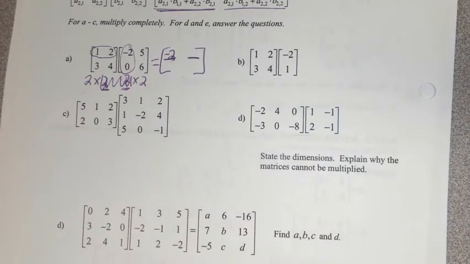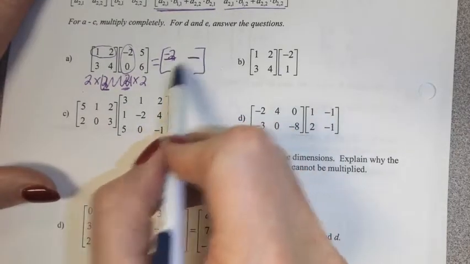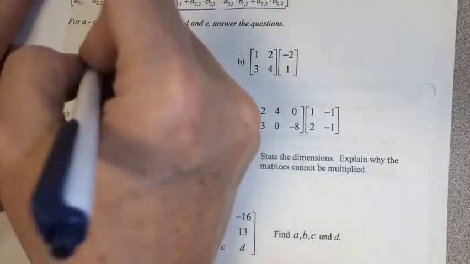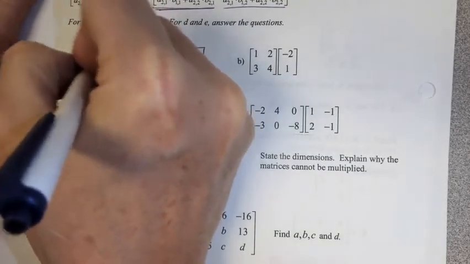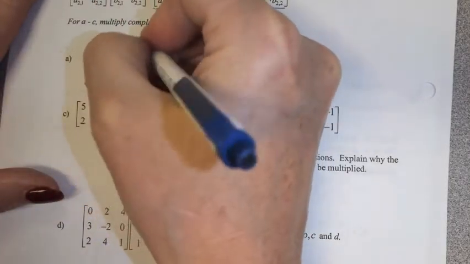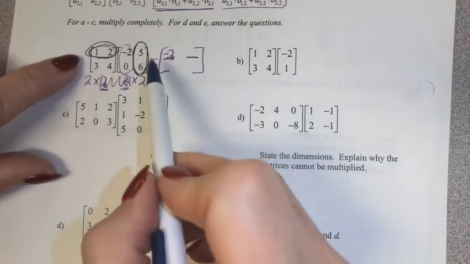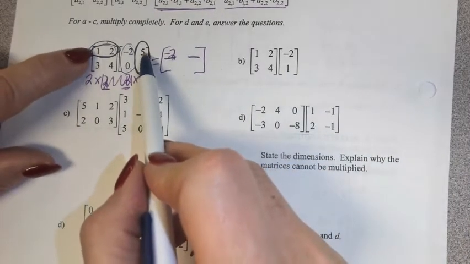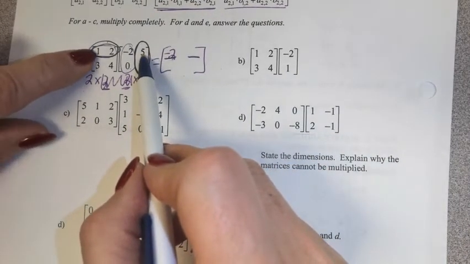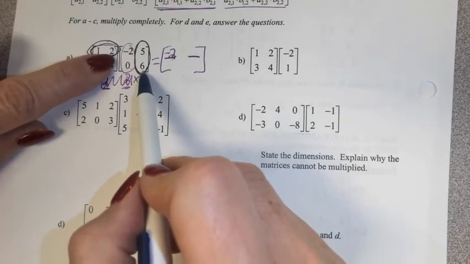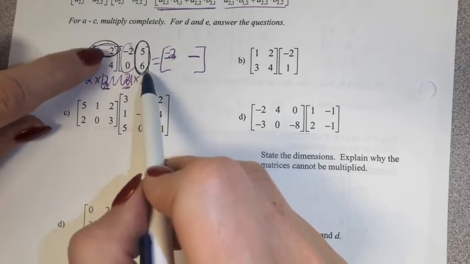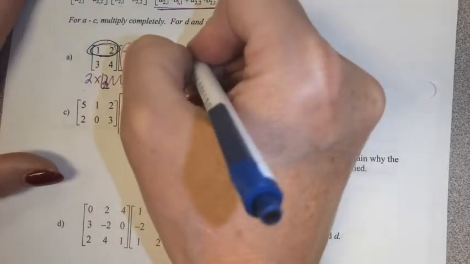Now that next value I'm trying to find is in the first row, second column. So from the first matrix, I have to use that first row, and from that second matrix, I'm going to have to use that second column. And again, I have to match them up. So I do 1 times 5 plus what I get when I multiply 2 times 6. So it's going to be 5 plus 12, and that's going to be 17.